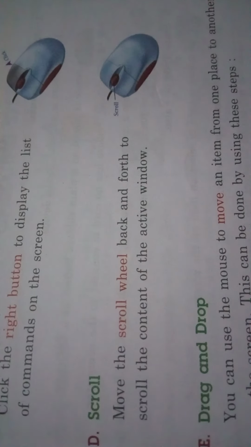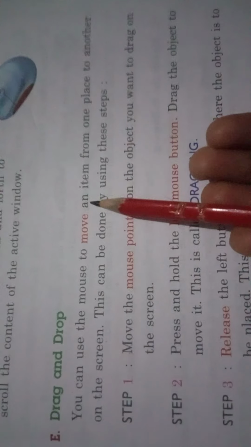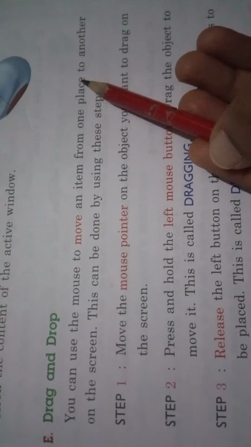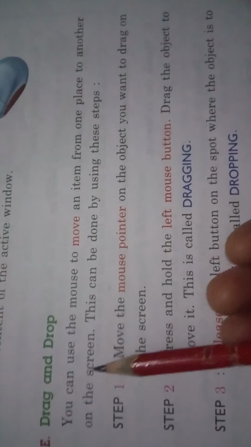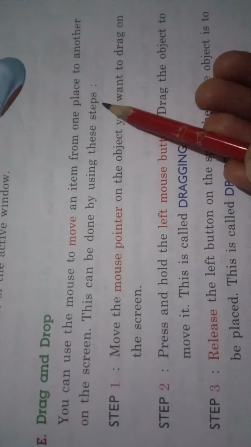Okay. Next one is drag and drop. You can use the mouse to move an item from one place to another on the screen. This can be done by using these steps.